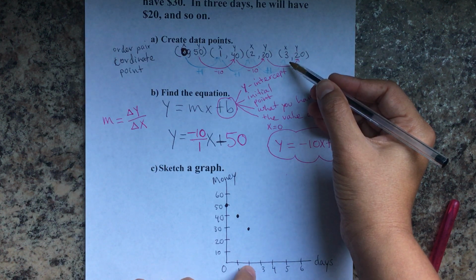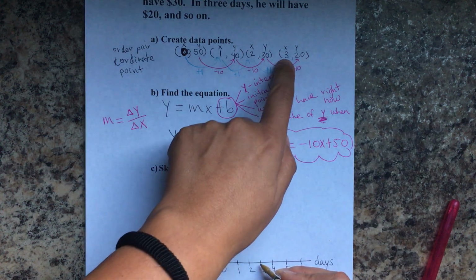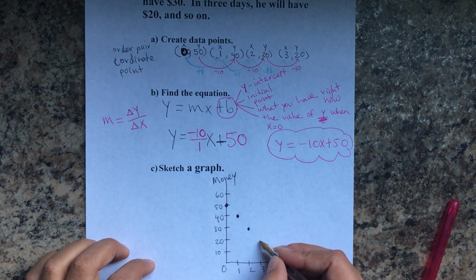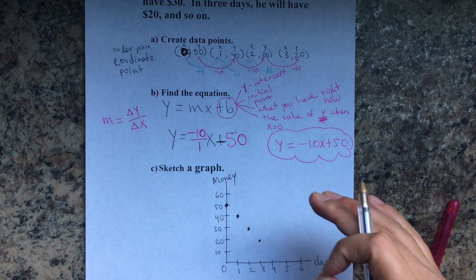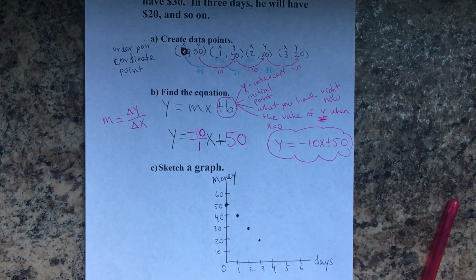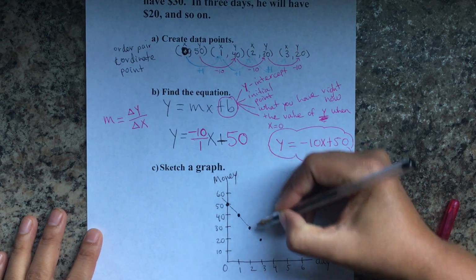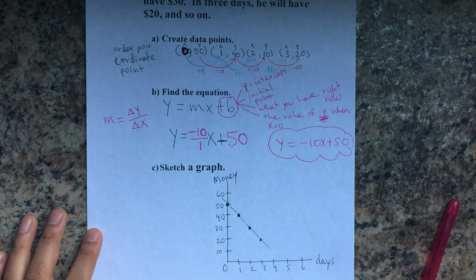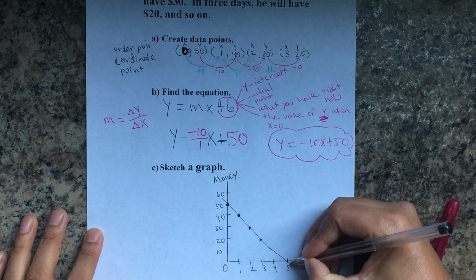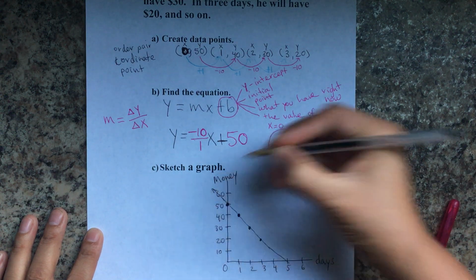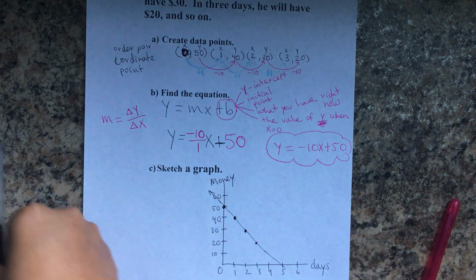The next one is 3, 20. 1, 2, 3 for x, and then 20, 10, 20 right there. Okay, and that's all that they're giving us. So my graph is gonna go somewhere like this. I had a strategy in here, I don't see it anymore. Okay, and so it still says sketch. Sketch says that it's not gonna be perfect.